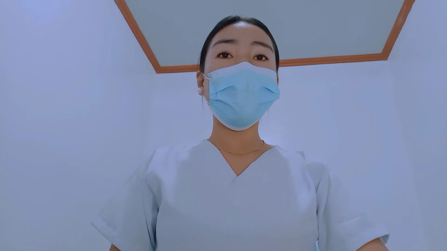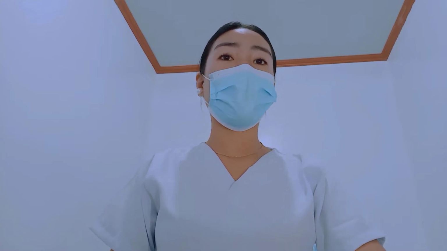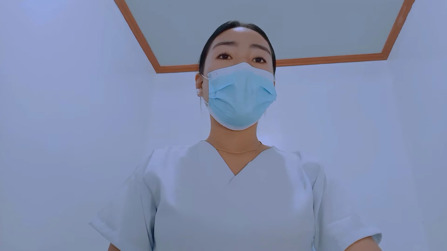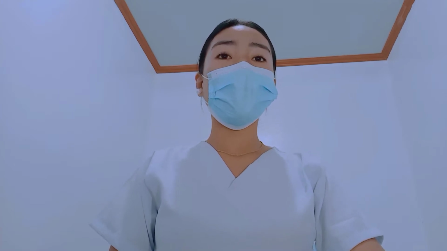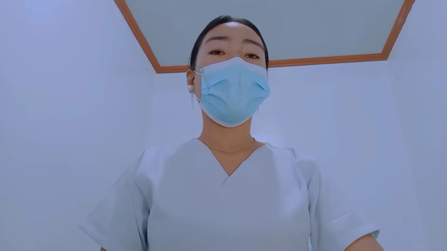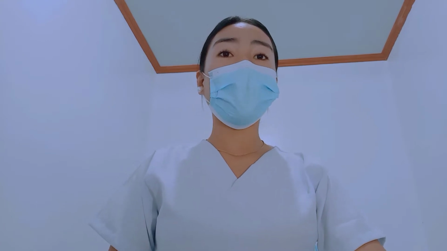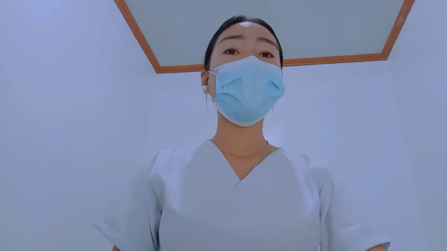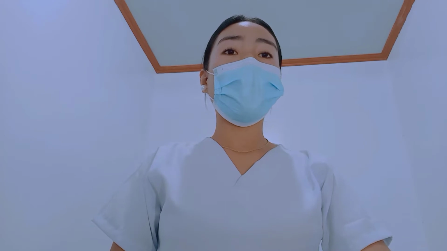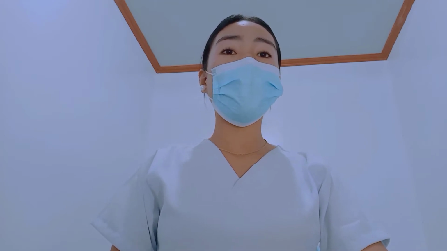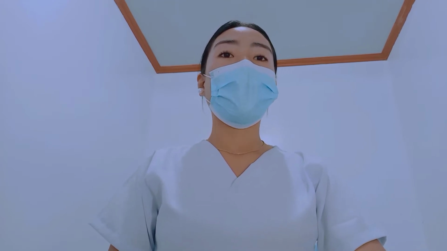Here are the nurse's roles in specimen collection. First is patient interaction, suitable selection of supplies, appropriate and proper collection, precise sample identification, and lastly, up-to-date transfer to the lab.